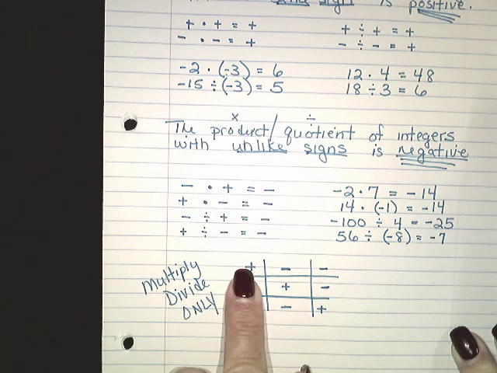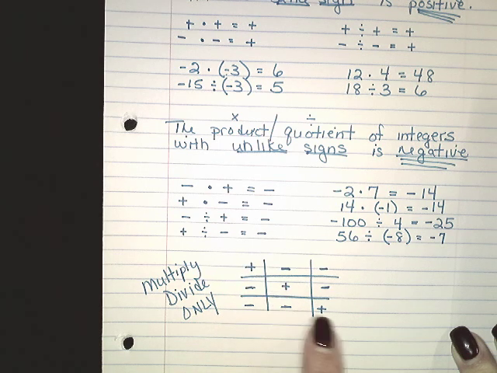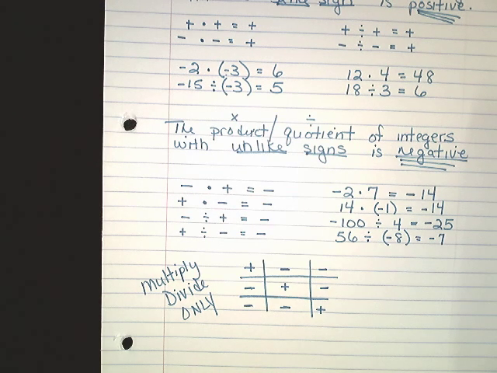Diagonally, a positive times a positive equals a positive. So whenever you're multiplying or dividing by integers, negative and positive numbers, you can write that little chart right there on your papers, and that will help you to solve the problems.